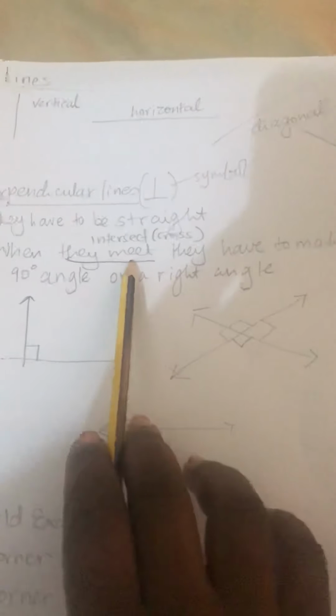So first of all, they have to be 2 straight lines. 2, not more than 2. Well, yeah, you can have 3. Anyway, the lines have to be straight, and when they meet, they have to make a 90-degree angle. They cannot make any other angle. It has to be 90. If it is not 90, then they are not perpendicular.